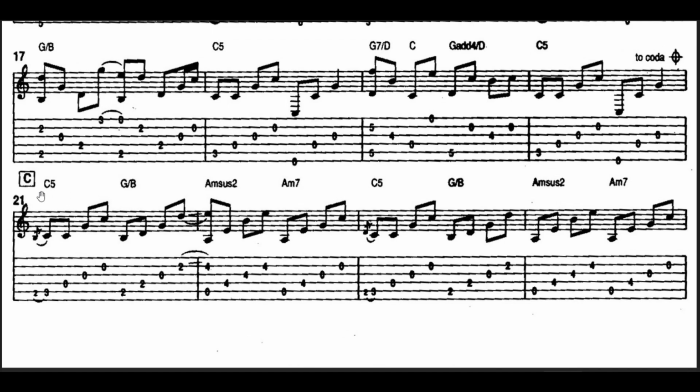At the bottom of the page, we have section C for the next 16 bars, starting at measure 21, and I'm going to walk through this a little bit.